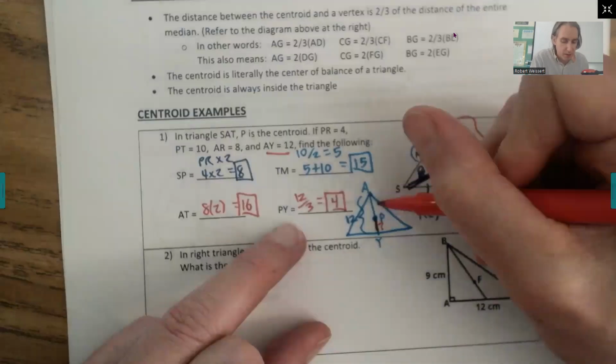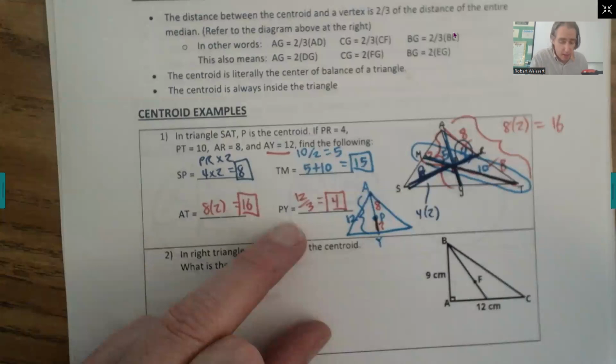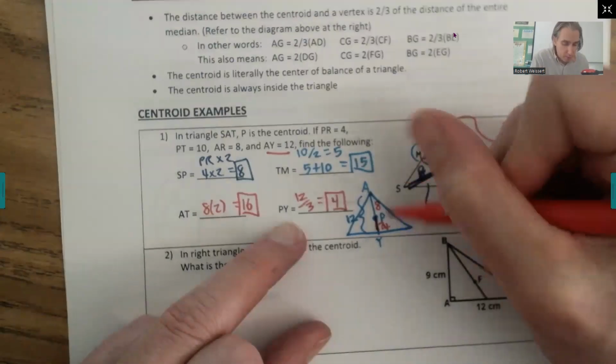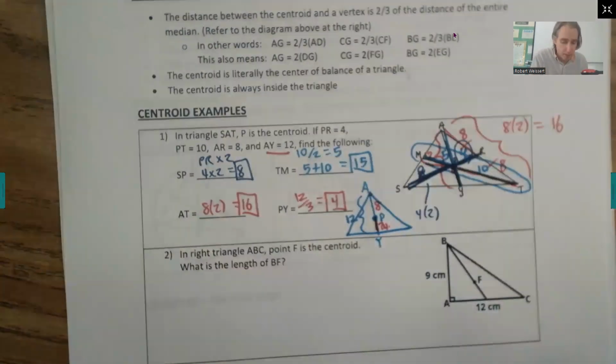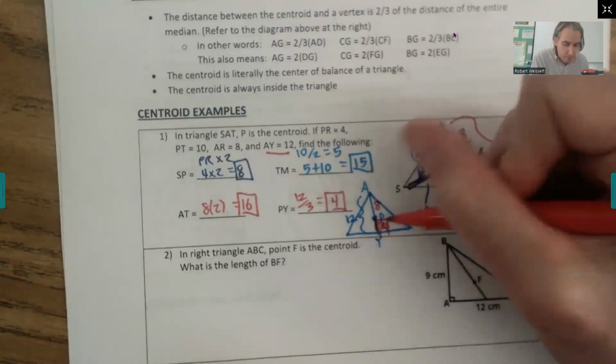So if I wanted to know this length, that would be 4 times 2 to give you 8. And this would be 4. 4 plus 8 is going to give you 12. That's the whole thing. But I just want to know PY there. So that's going to be 4.